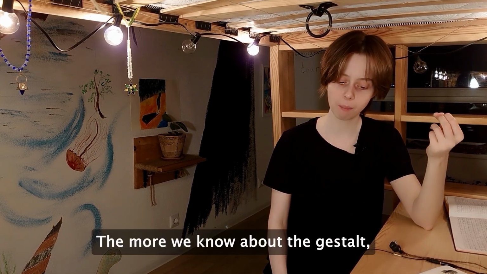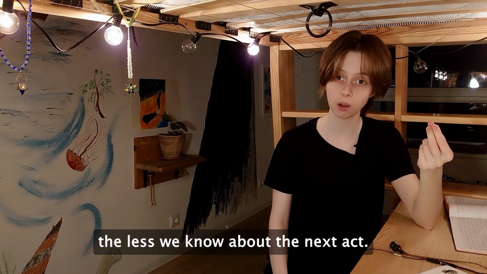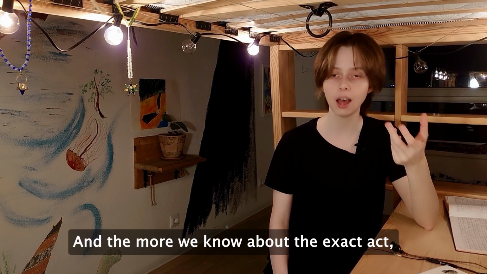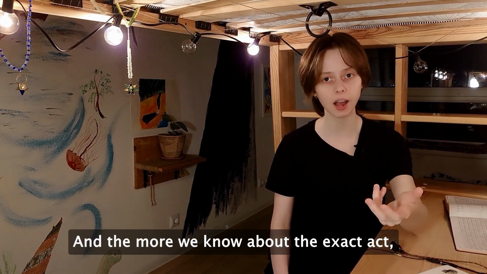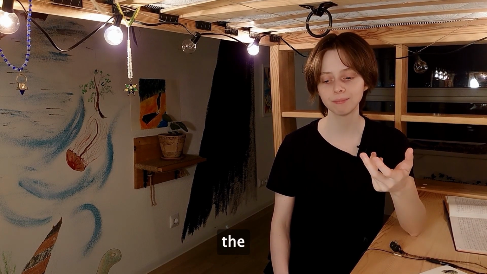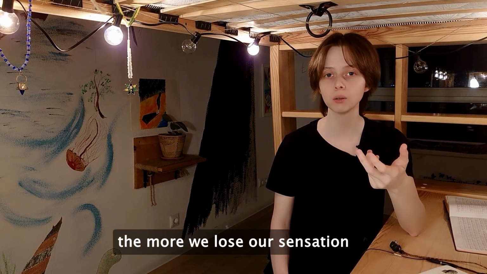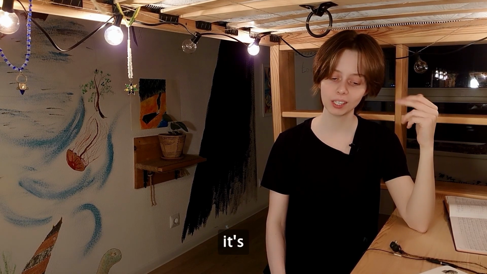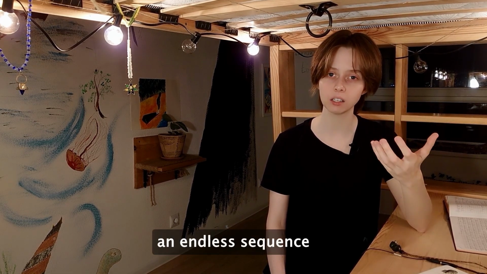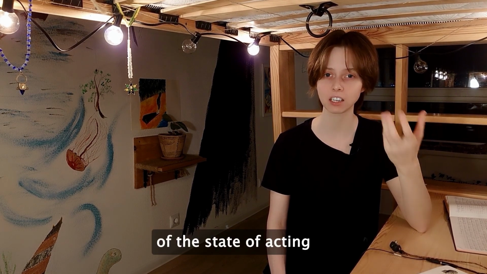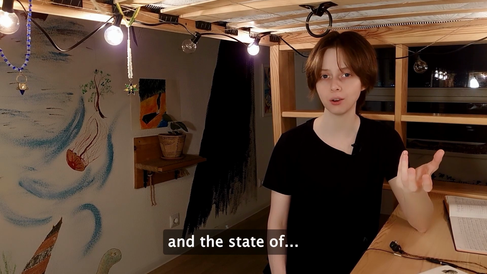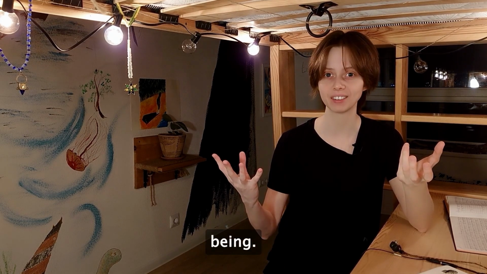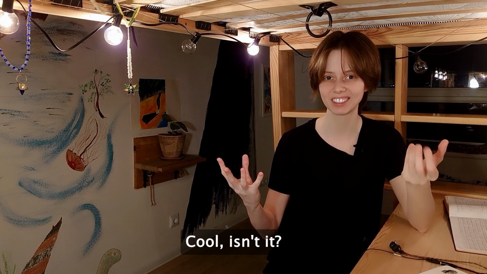The more we know about the Gestalt, the less we know about the next act. And the more we know about the exact act, the more we lose our sensation of the whole picture. So it's an endless sequence of the state of acting and the state of being. Cool, isn't it?